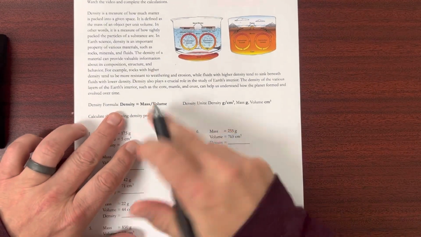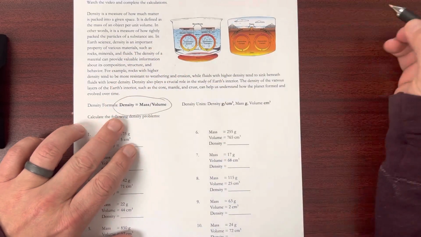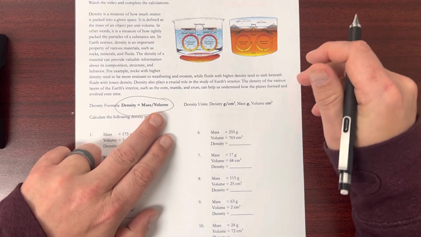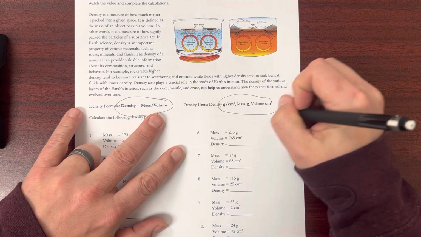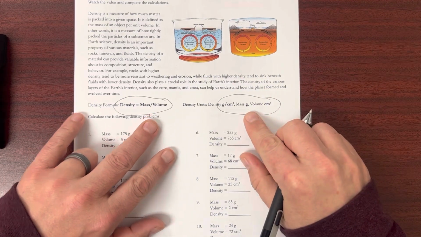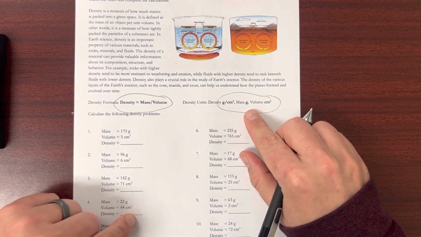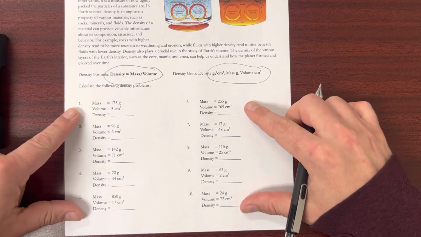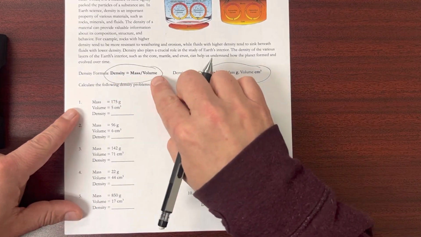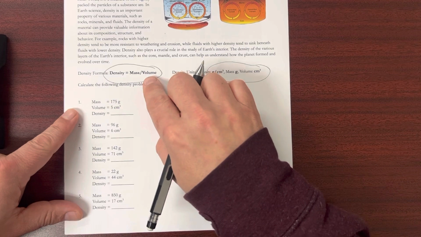So the density formula shows it right here. Density equals mass divided by volume. And then it gives us our units, which we'll need because we're going to use our units to answer our questions here. And then our calculations just have one of those components missing, either density, mass, or volume.